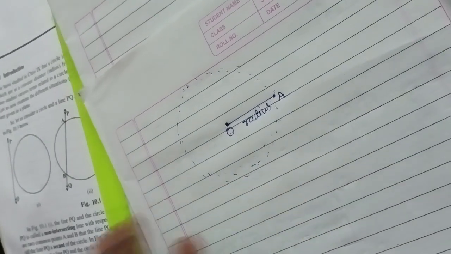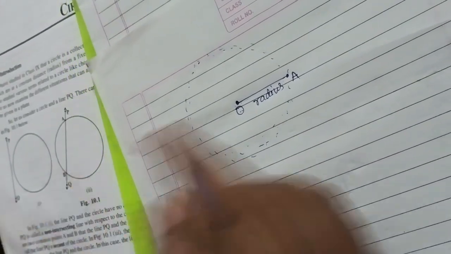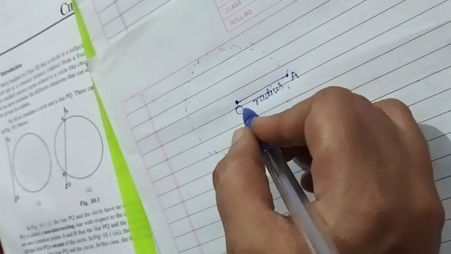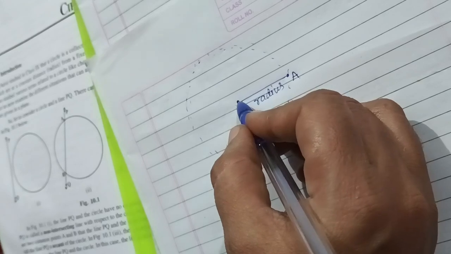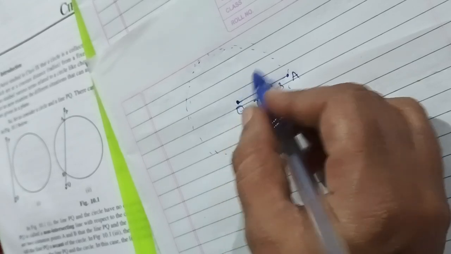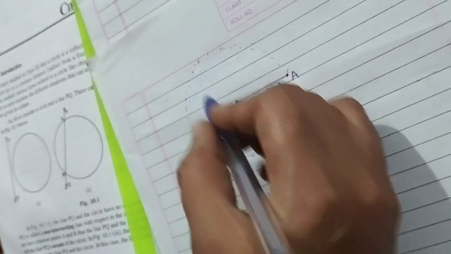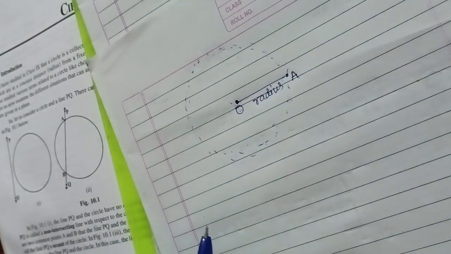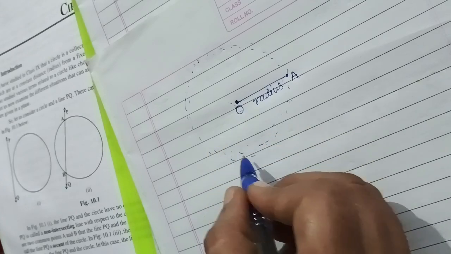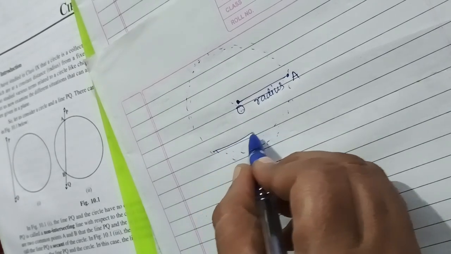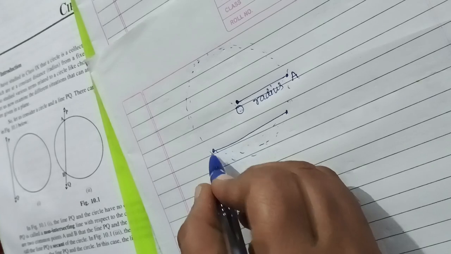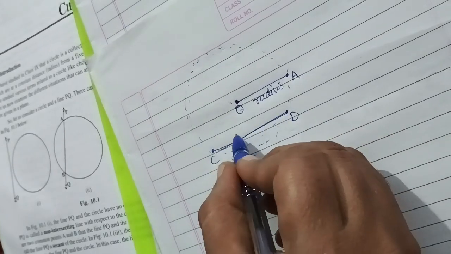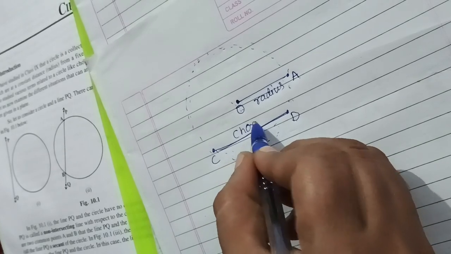Why is it constant? Because all the points on a circle are equidistant from the fixed point, so joining any point on the circle to the center, all the radii are equal. Next, let us check: I join any two points on the circle, C and D. When you join any two points on the circle, it is a chord.